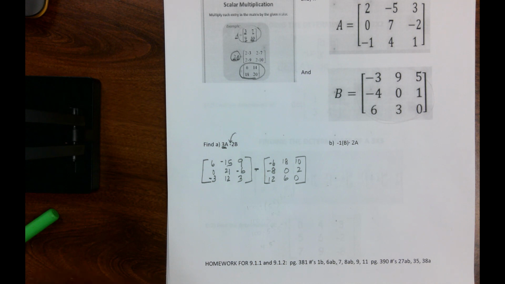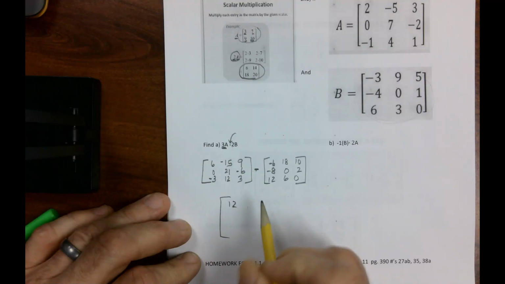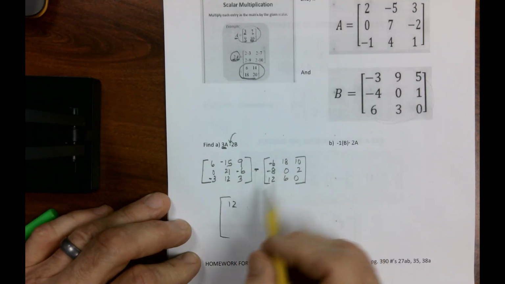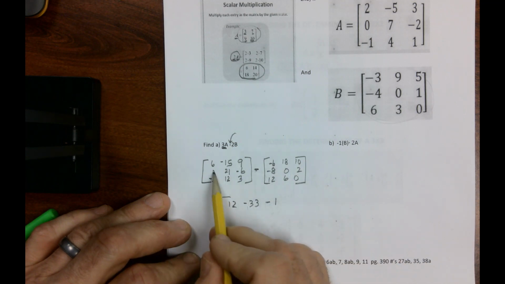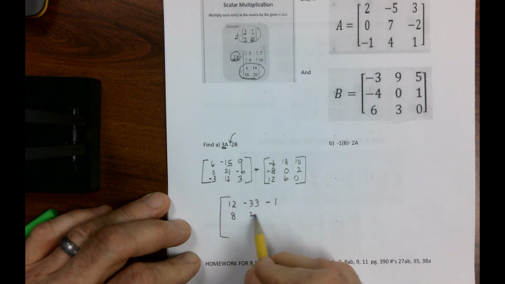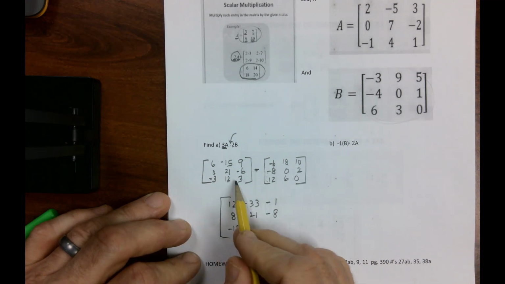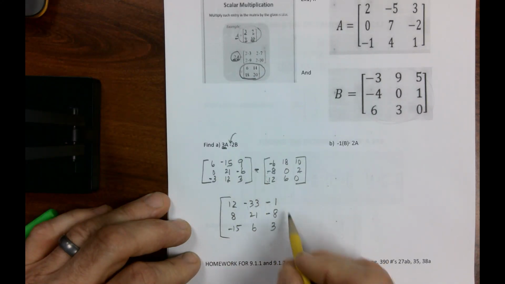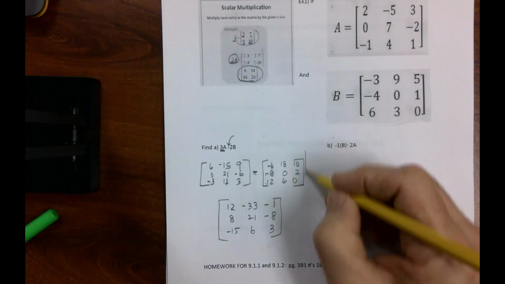Okay, now I'm going to subtract. 6 minus a negative 6, 12. Negative 15 minus 18, negative 33. 9 minus 10, negative 1. 0 minus a negative 8, careful with those. 21 minus 0 is 21. Negative 6 minus 2 is negative 8. Negative 3 minus 12 is negative 15. 12 minus 6 is 6. 3 minus 0 is 3. That's it. So now, we got another problem.